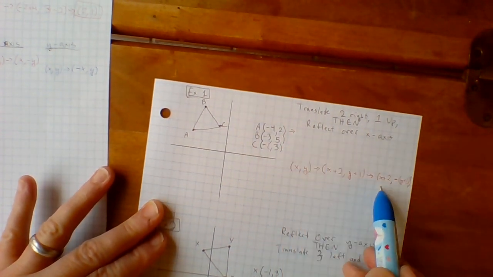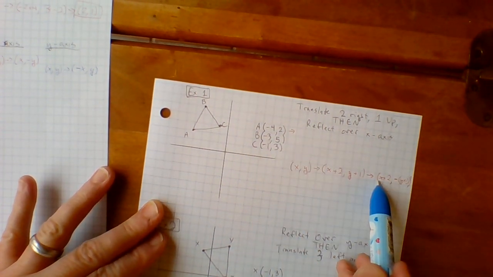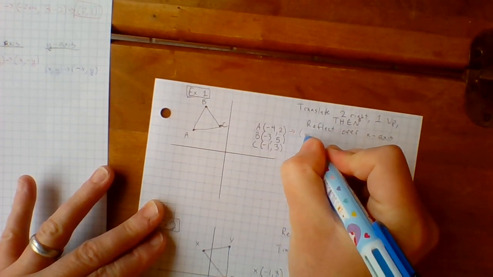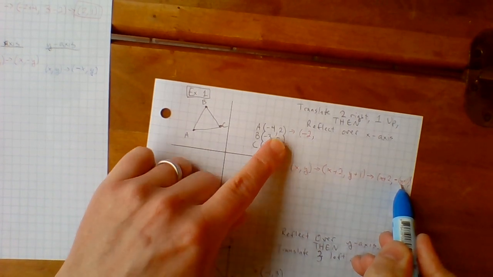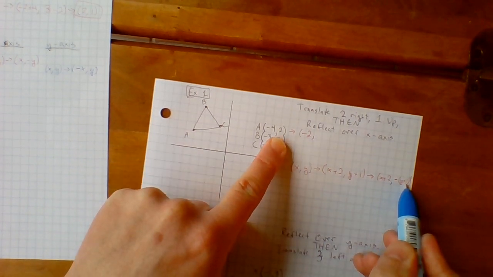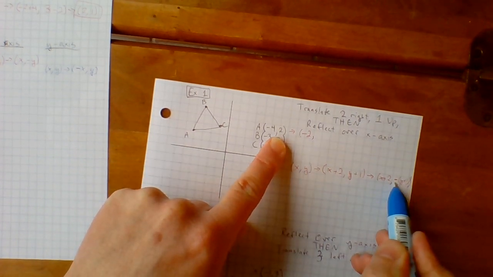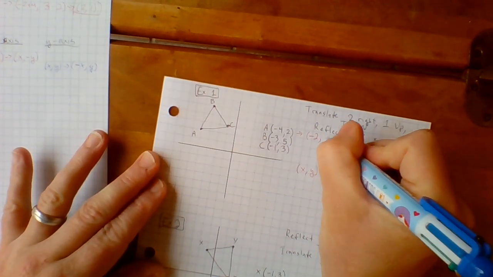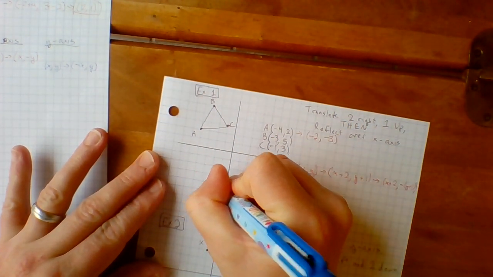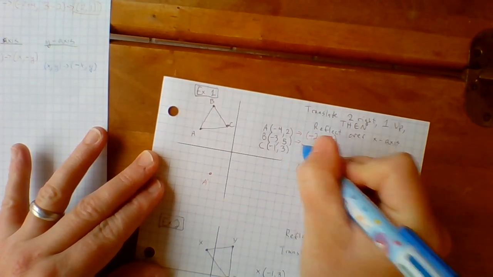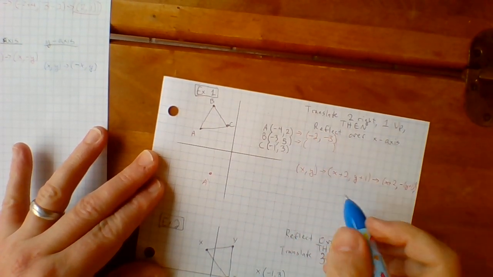So look here, A, I'm going to do -4 plus 2. -4 plus 2 is -2. And then I'm going to do 2 plus 1 is 3. Then I'm going to flip the sign and make it -3. So my new A is at -2, -3. A prime is here.